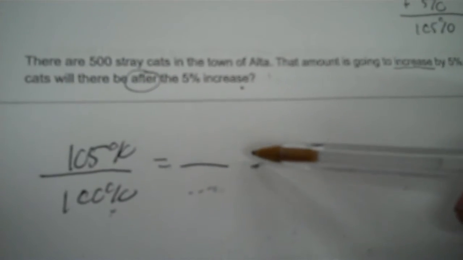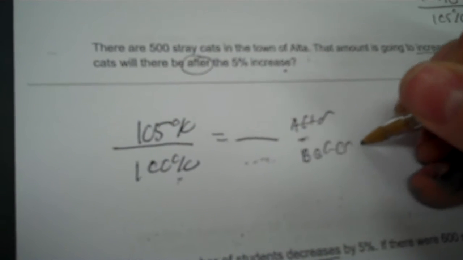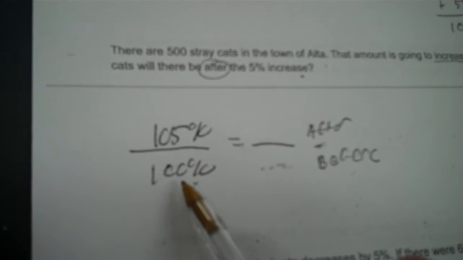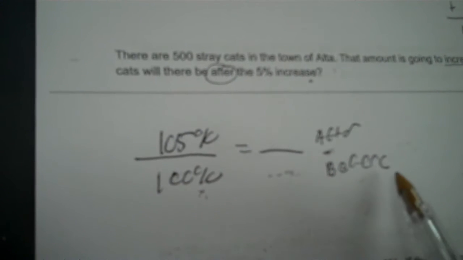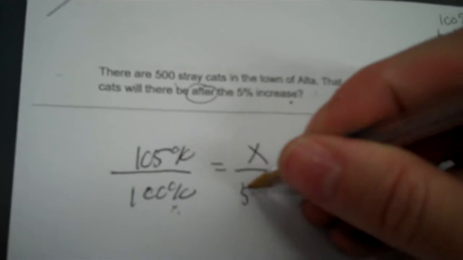Now also with increase and decrease in percent, we don't think of it as part over total. We think of it as after and before, and it's always like that. The before is always straight across from the 100%. Now I have to decide where to put that 500. Rather than decide, let's read the question. It says, how many cats will there be after the 5% increase? So I have after circled. That means we don't know the after, so that's x, and then 500 must represent the before.